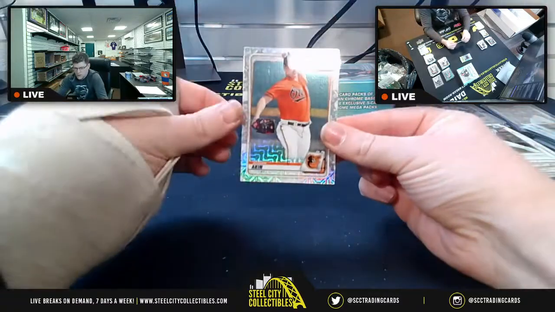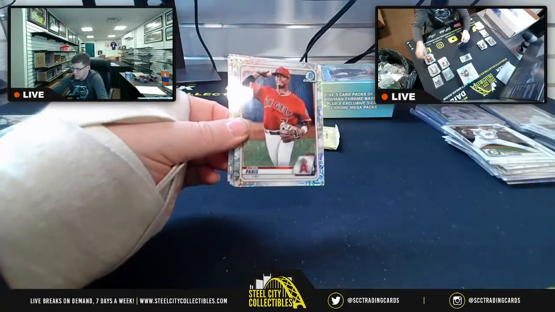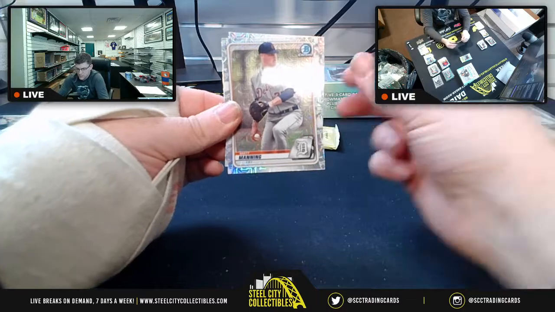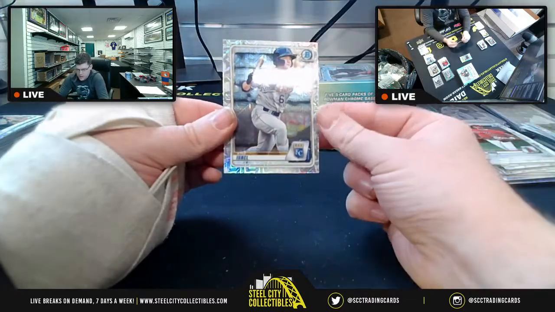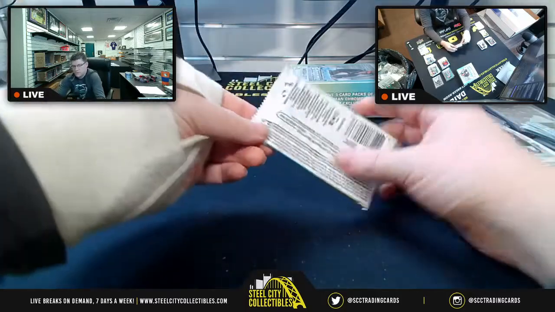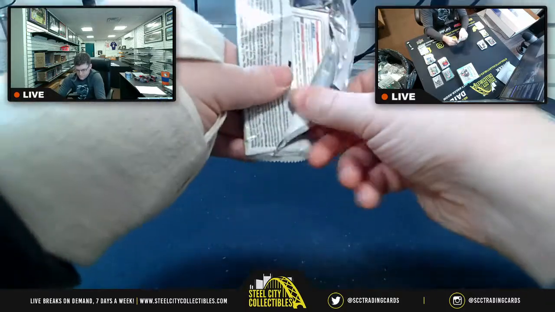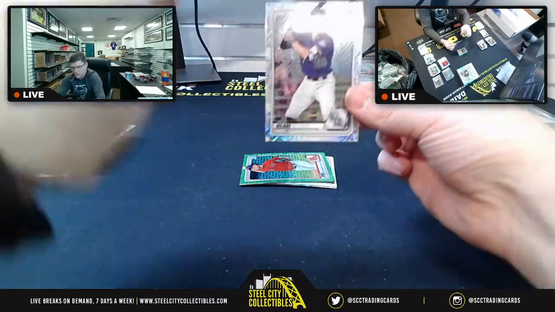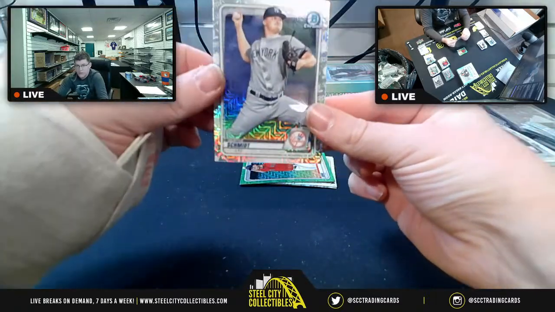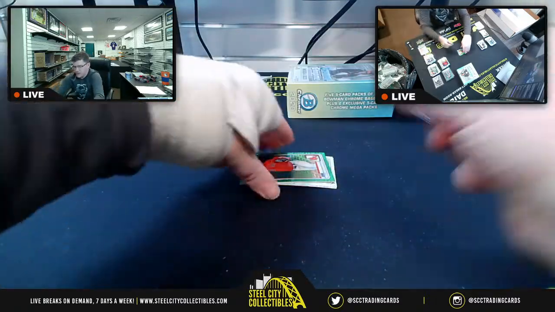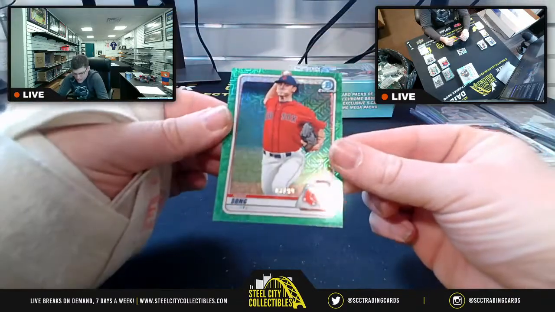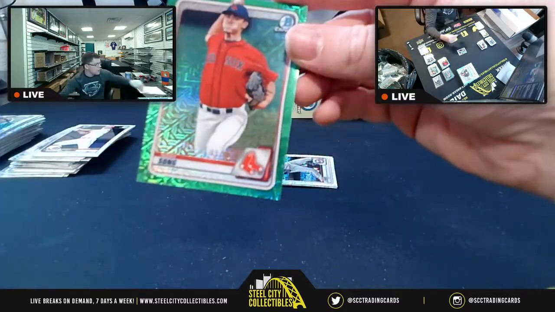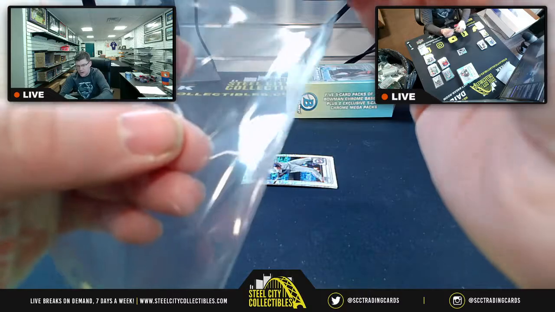All right, we got Keegan for the Orioles, Paris Angels. Franco for the Rays. Manning for the Tigers. And Kyle for the Royals. Next up, we are going to have Ryan for the Rockies. Clark for the Yankees. The green parallel for the Red Sox. 3 of 99 for Noah Song. So number 3 going to the AL East. AL East again is Craig.